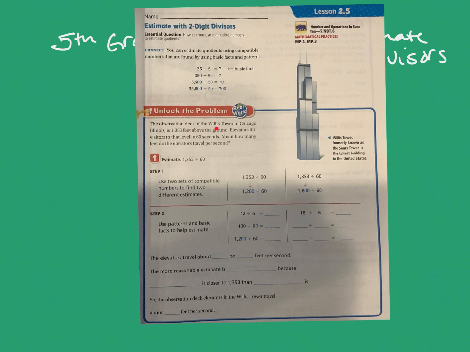The observation deck of the Willis Tower in Chicago, Illinois, is 1,353 feet above the ground. Elevators lift visitors to that level in 60 seconds. About how many feet do the elevators travel per second? So in 60 seconds, they travel that high, and we want to split this into 1 second increments, and if we're splitting evenly, of course it's division. This amount is being divided up in the 60 seconds so we can find out how much 1 second is. So there's our initial amount that we're covering. We're splitting it into 60 increments because that's 60 seconds. We want it just to be 1 second.